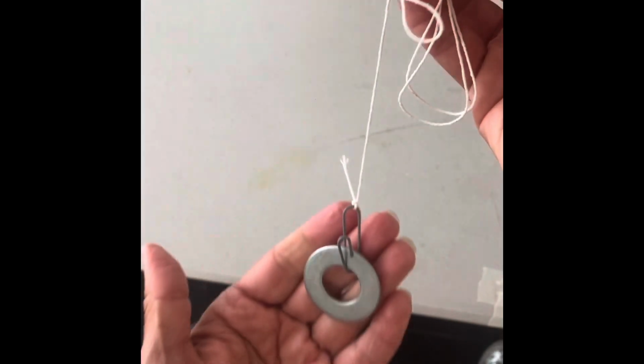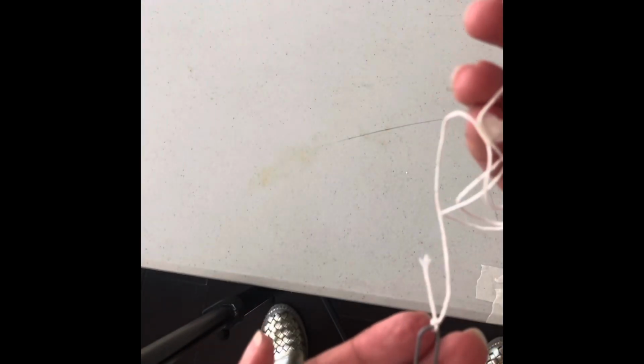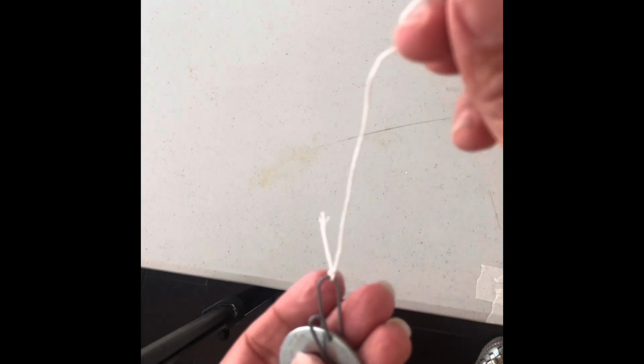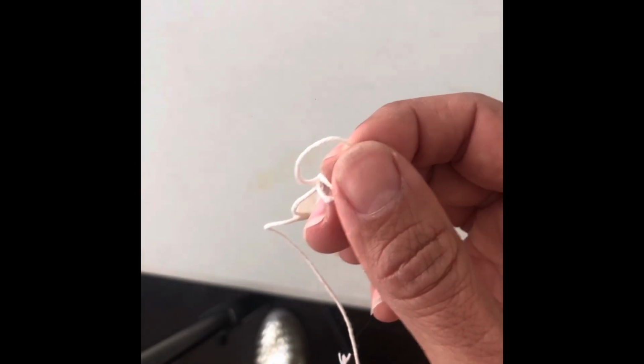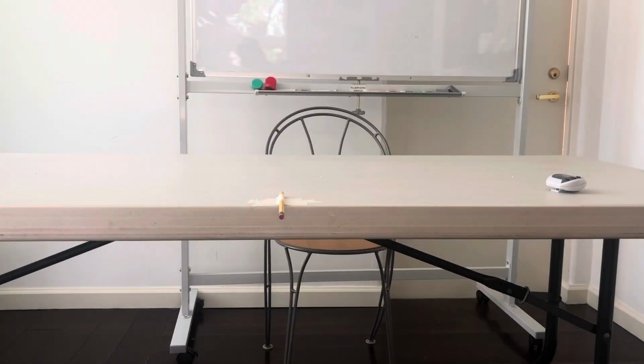So now we are going to test a swinger of length 15 centimeters, but we're not going to change the time. We're not going to change the weight. We're not going to change the type of string. The only thing we're changing is the length of my string. At this point, you should be paused. You should have your own experiment running before you see my results.